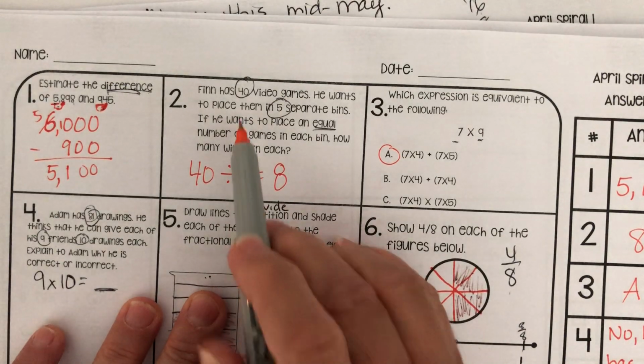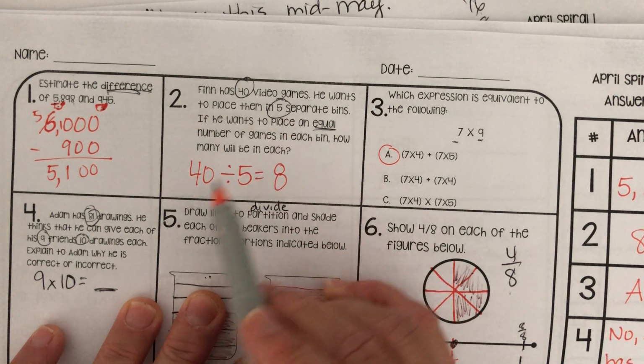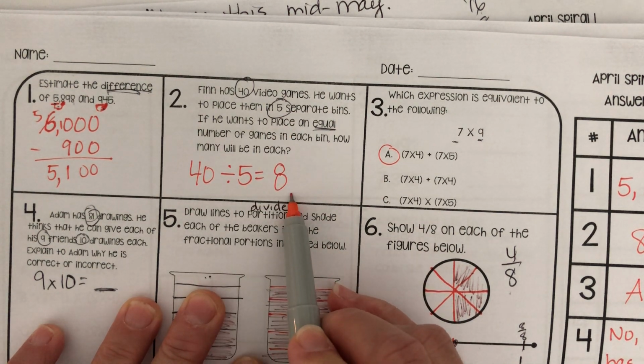Okay. 40 video games, wants to separate them in 5 bins. So 40 divided by the 5 bins means 8 in each bin.